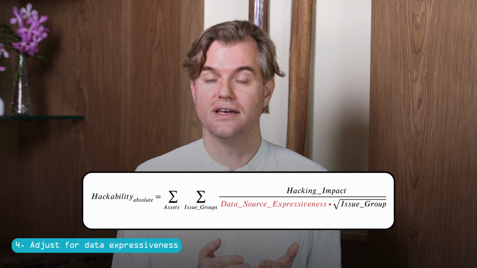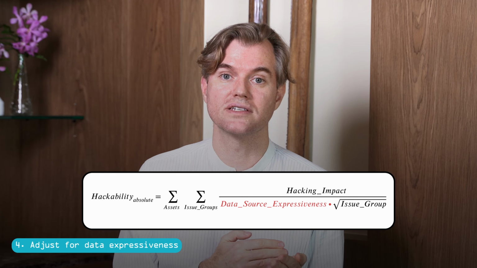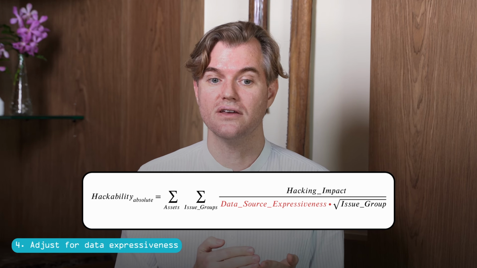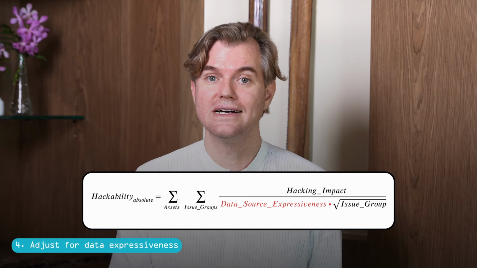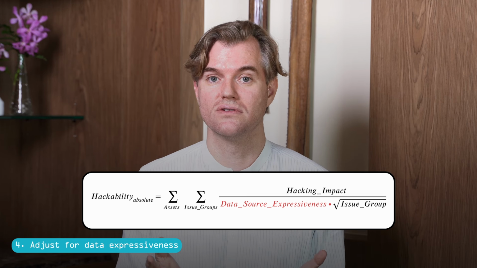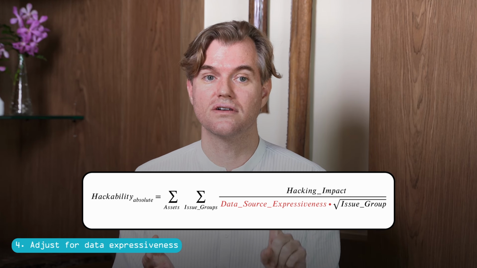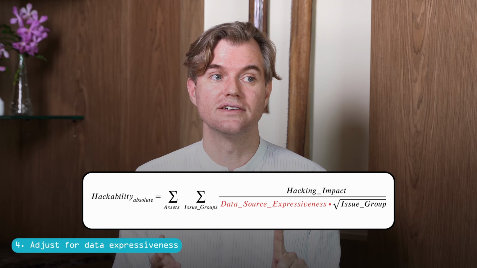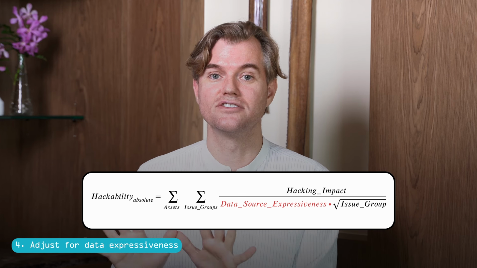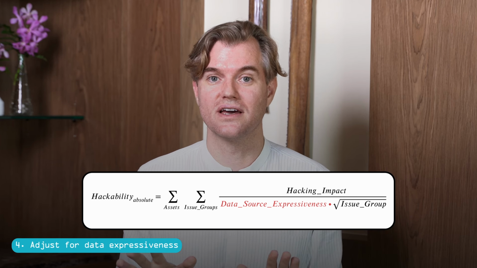Basically saying, in this example, switching from a network-based scanning to an agent-based scanning, you would expect maybe 10 times as many issues. So a single issue discovered over the network is as likely as 10 issues discovered with the agent-based scanning. But we need to account for this in our formula.